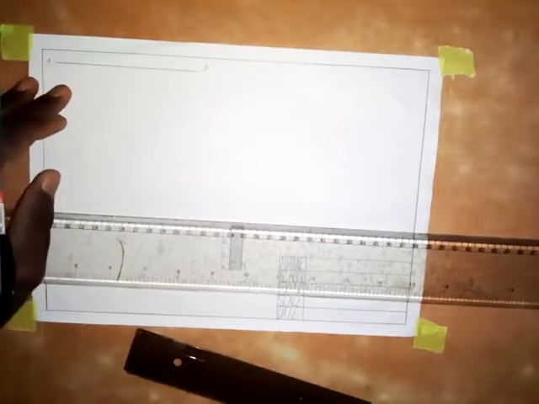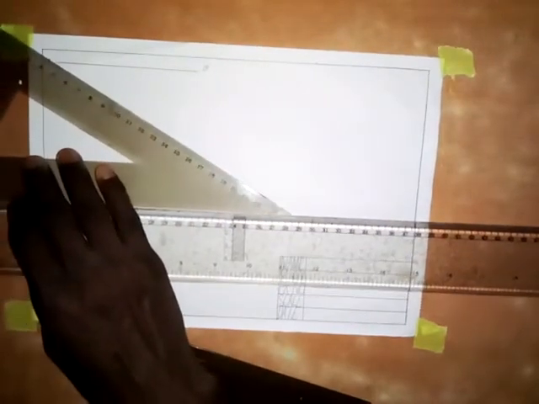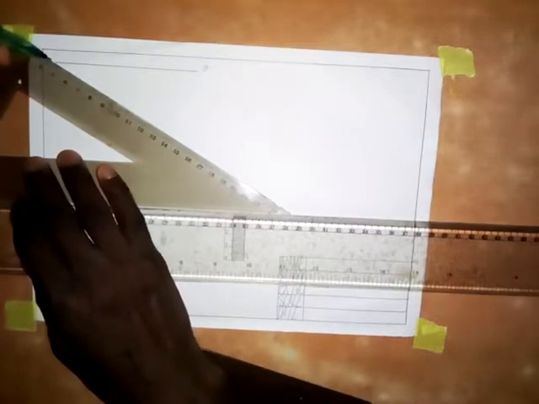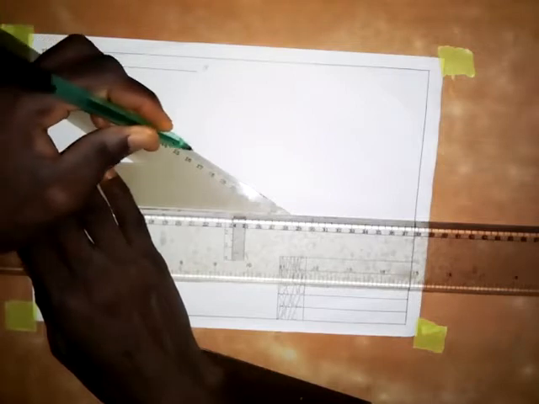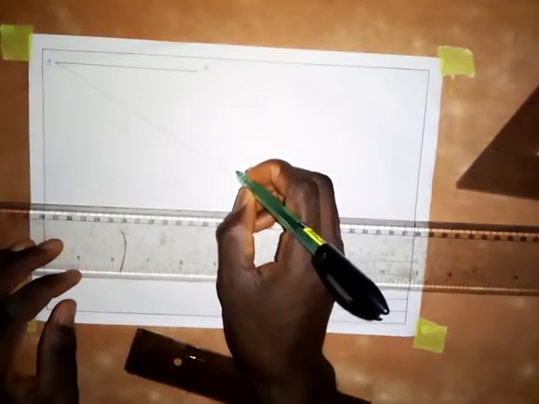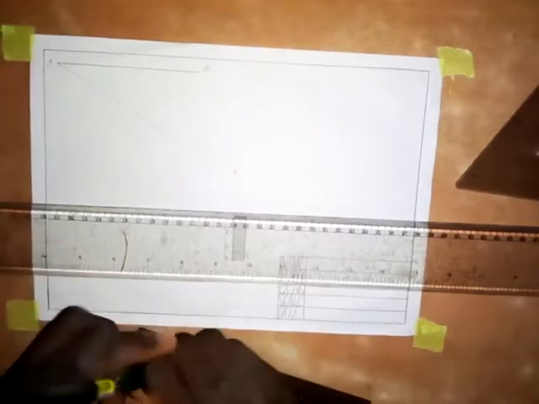The next thing that you need to do after you have drawn the line is to take your 30-degree set square, set it like this, and from this point, draw a straight line of any length and call it line AC, because the line is drawn out from point A here.